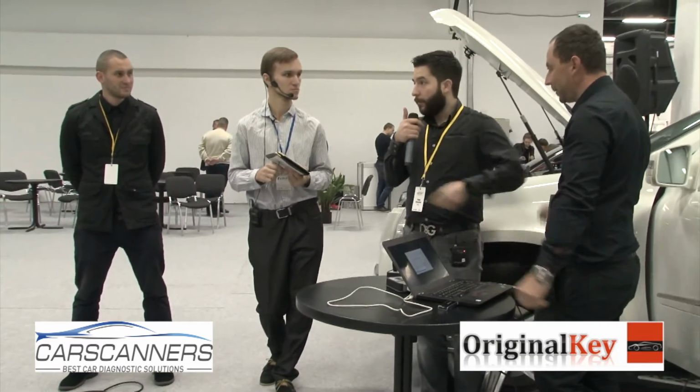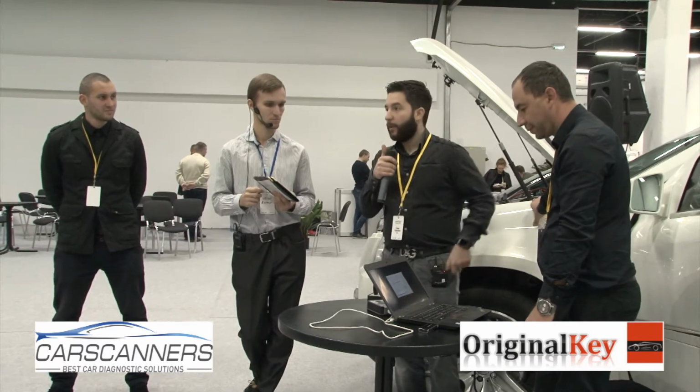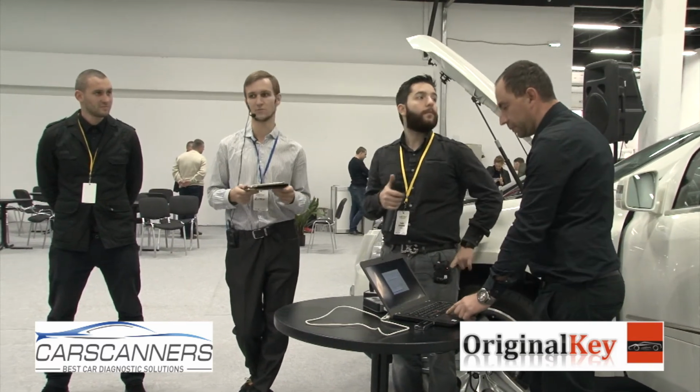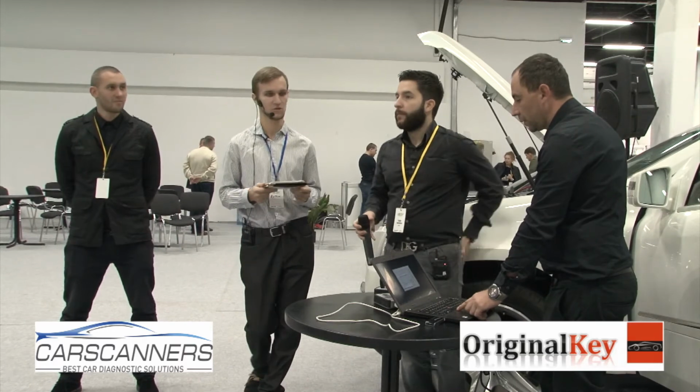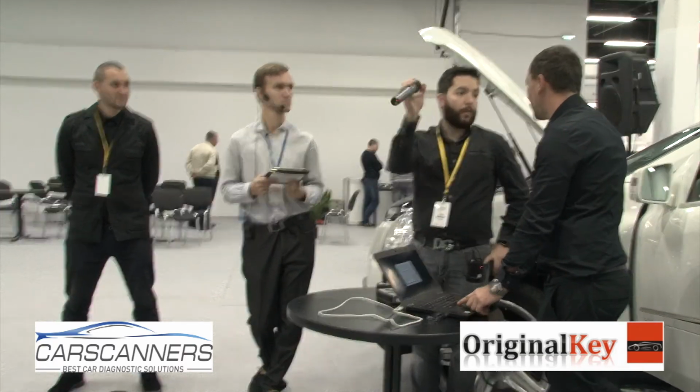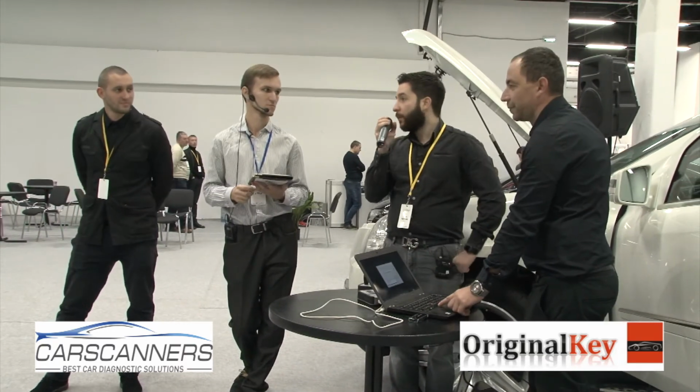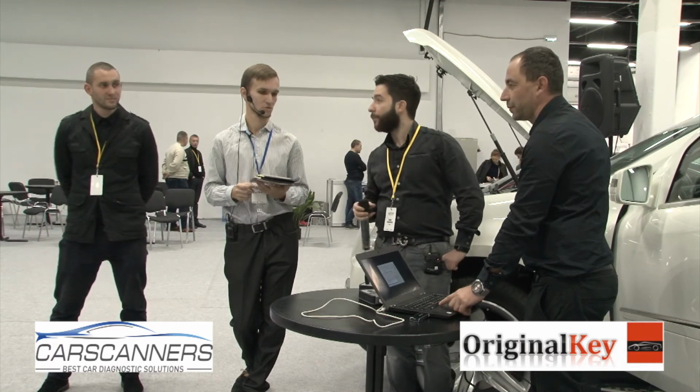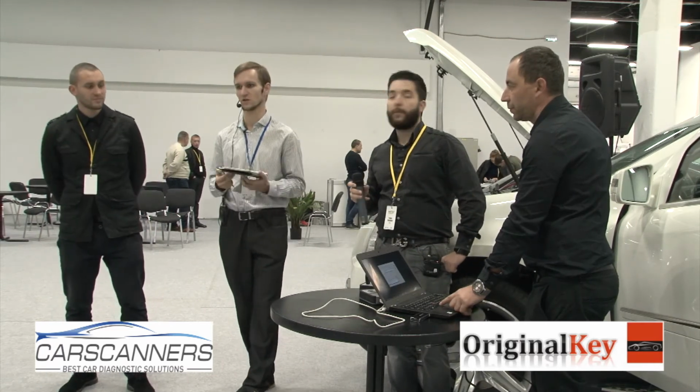And obviously this key was the same that was programmed to the EZS that we had on the table. This obviously means that our keys are reusable as well.